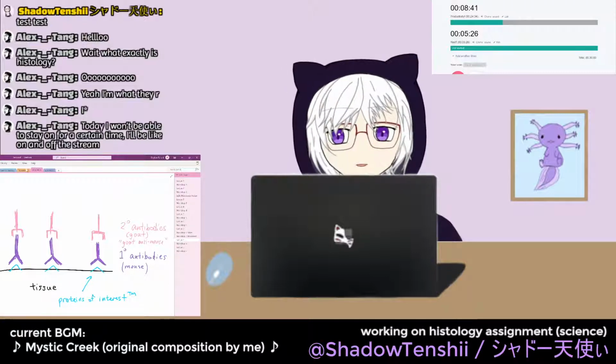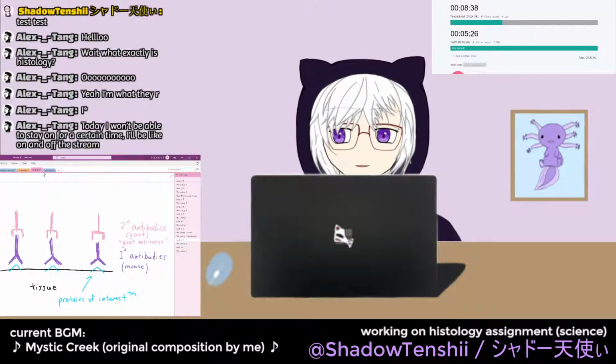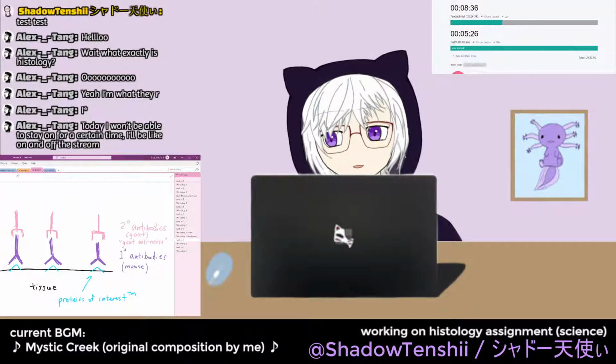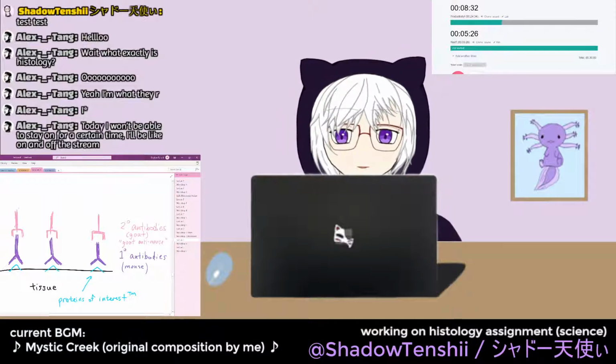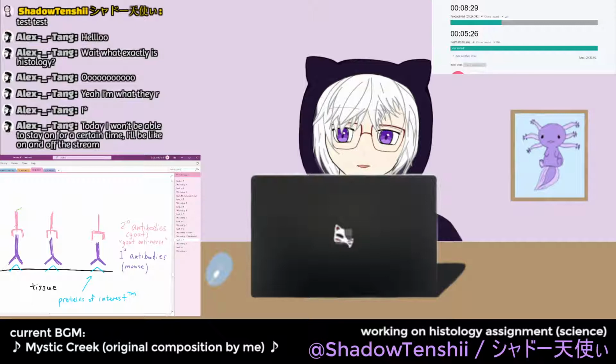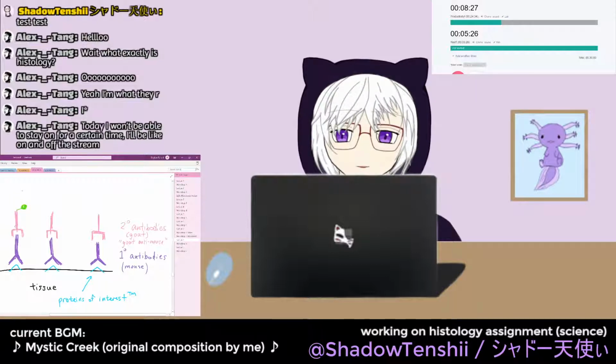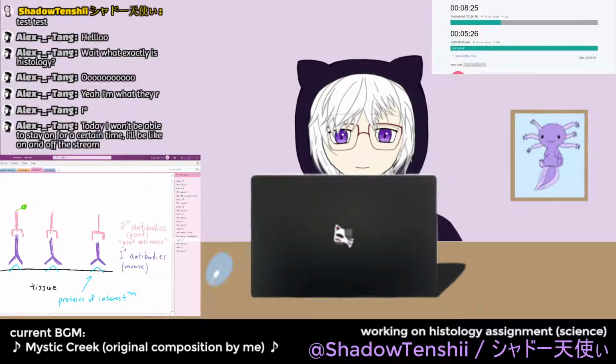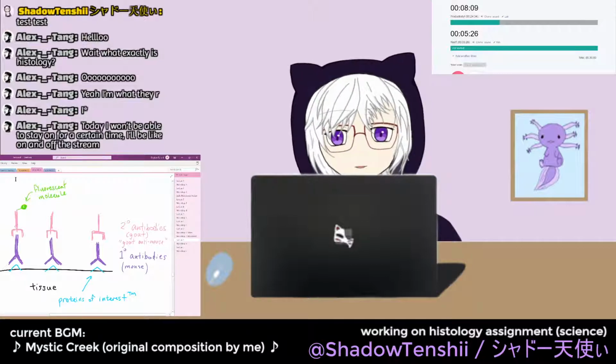So usually secondary antibodies are conjugated or stuck to stuff that you can detect under a microscope. For example, it might be tagged with a fluorophore. So like a fluorescent molecule. You can see fluorescent molecules under a microscope.